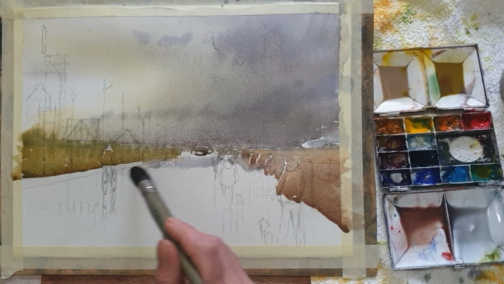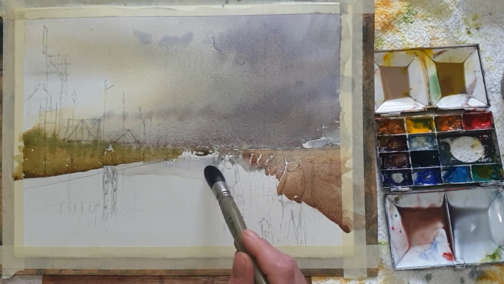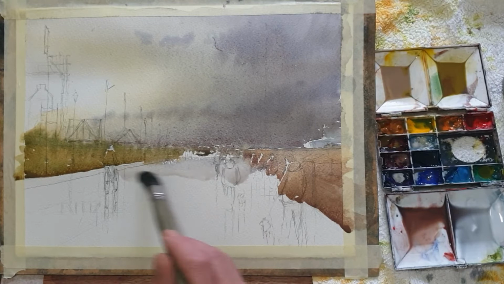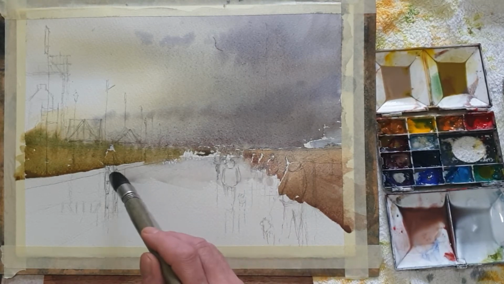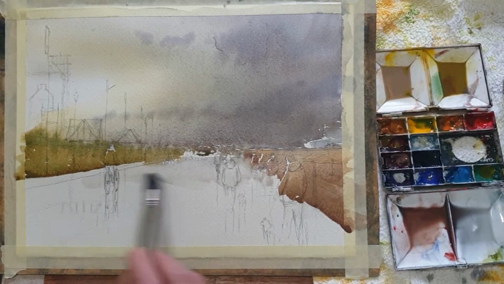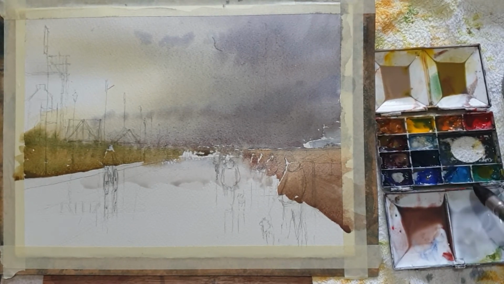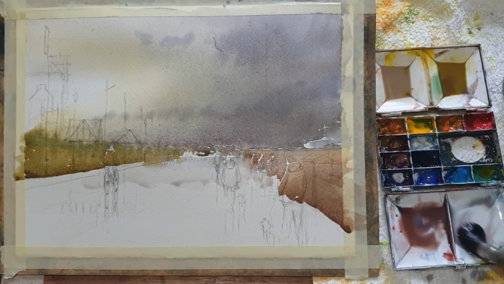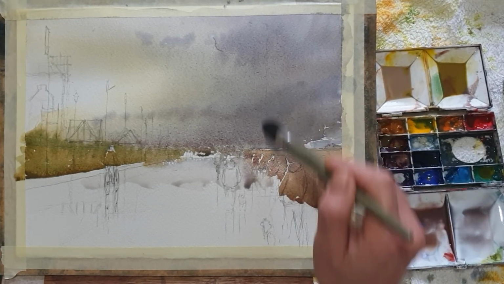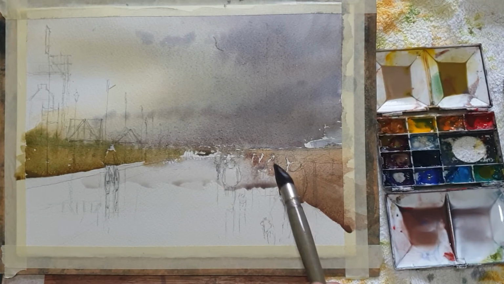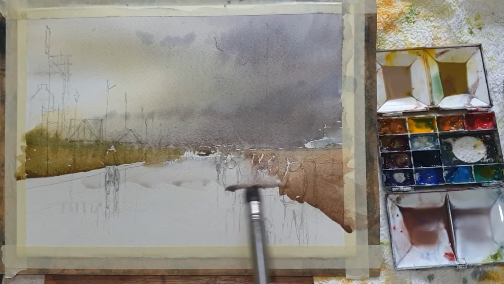So I'm just going to leave a little. Right, now we'll get maybe some more into this, because we've got this grey now coming here. We've got this puddle here as well, so I'll think about that.